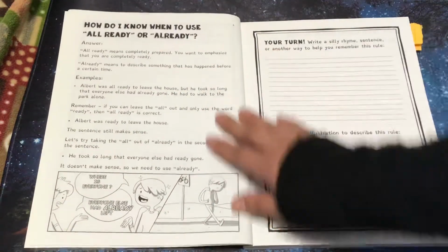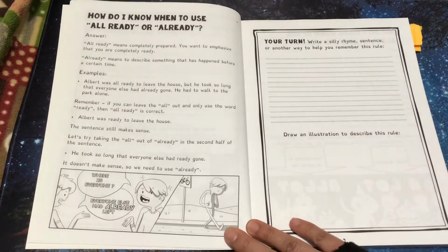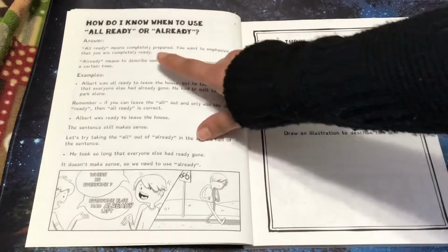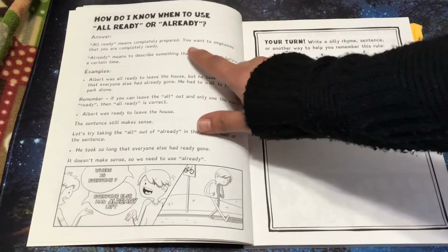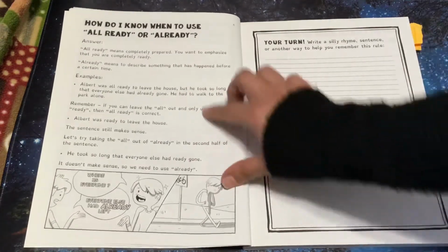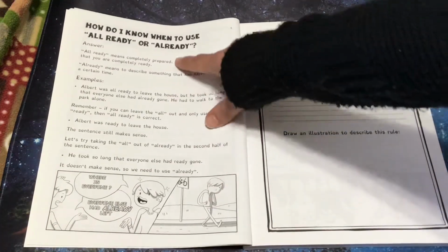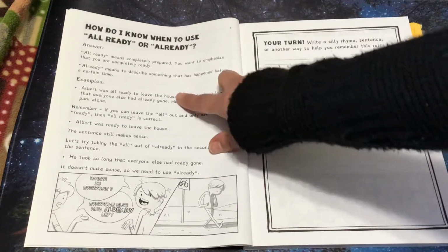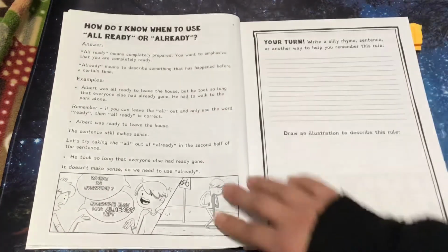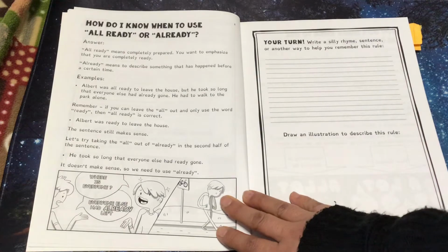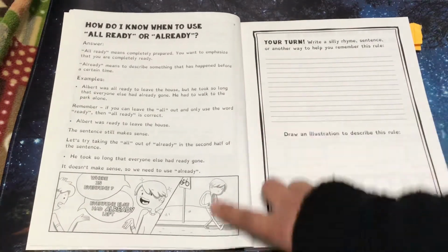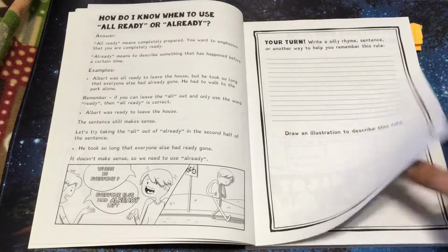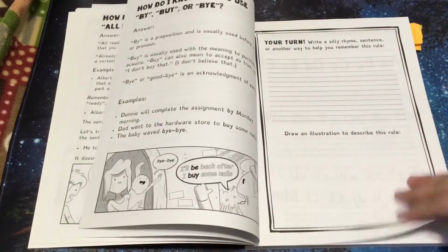Like right here it says, how do I know when to use all ready or already? Answer: all ready means completely prepared. You want to emphasize that you are completely ready. Already, the one with only one L, and it's all one word, describes something that has happened before a certain time. And then I'll give some examples and an illustration to go with it. So that's how all this works.